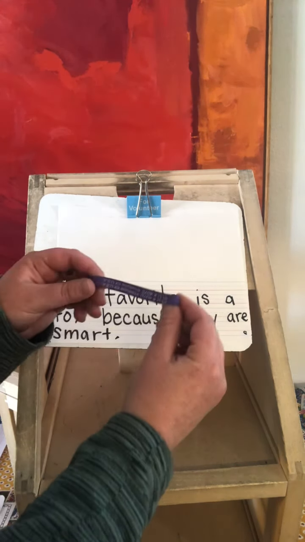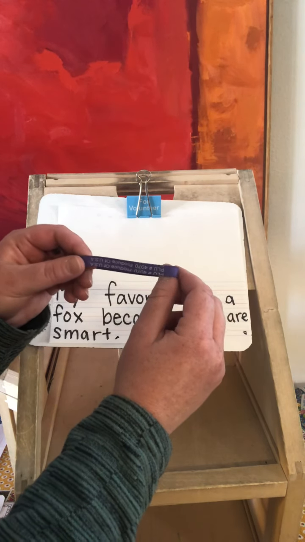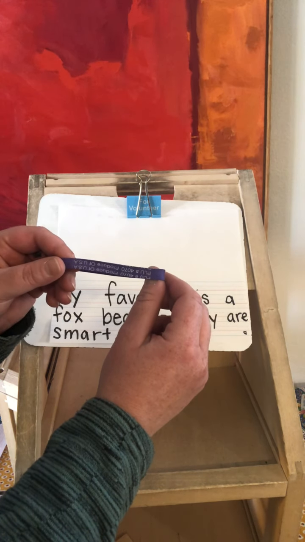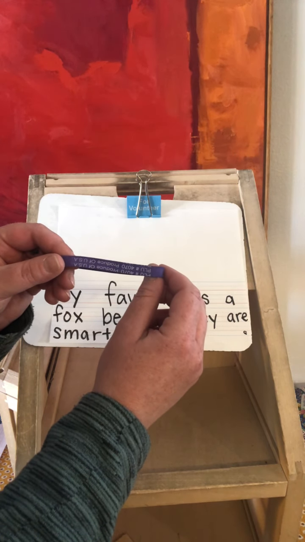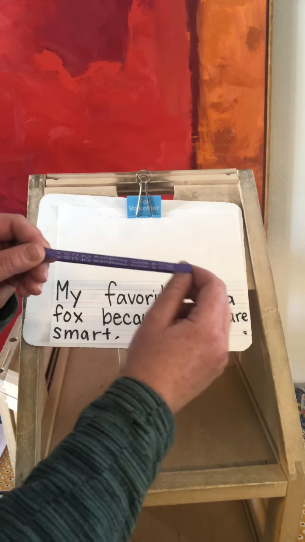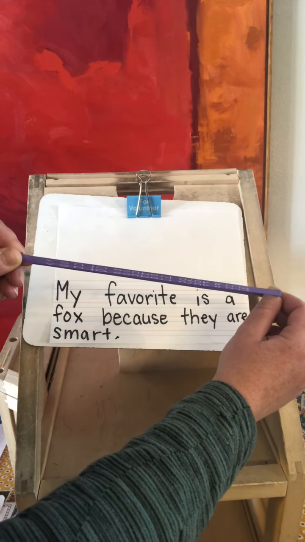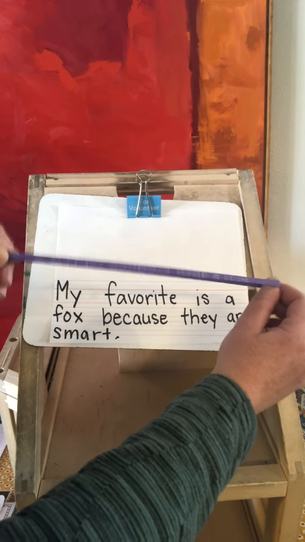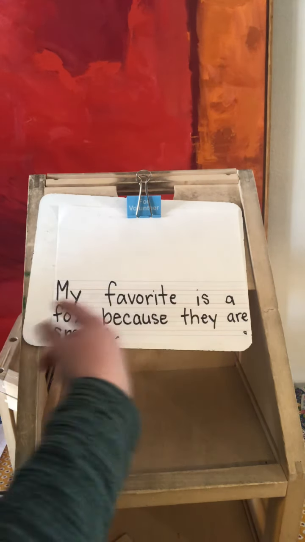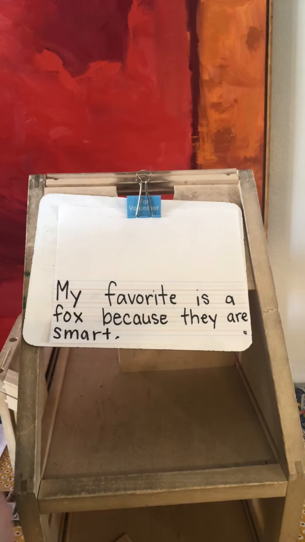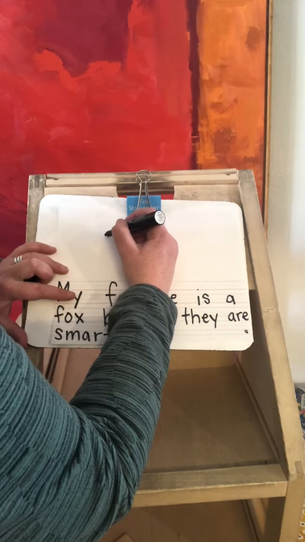Think about this rubber band. We stretch out those words, and then we put it back together. So watch how I do it. Favorite. Now I hear fave or rit. So I'm going to spell that out.